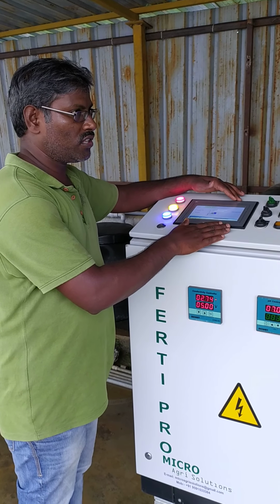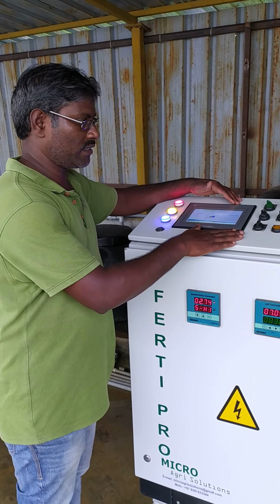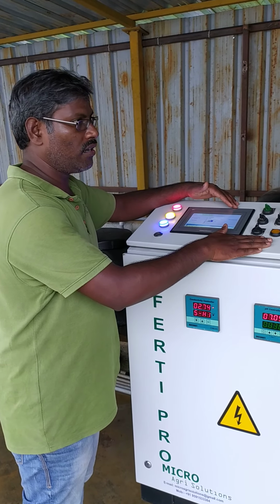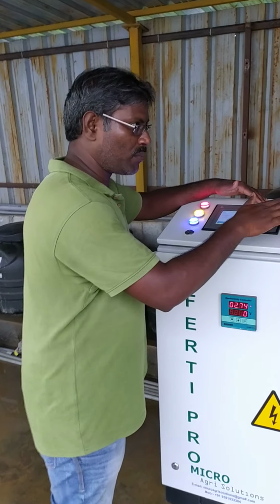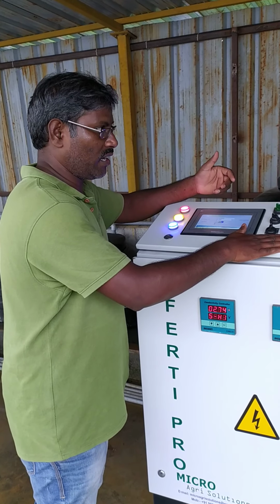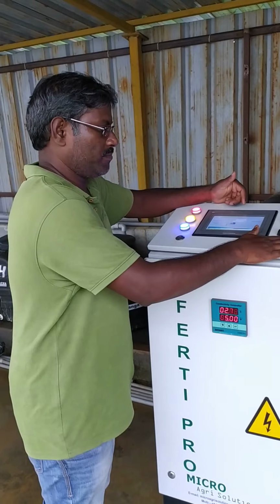As I was explaining about the fertigation process control settings, let's look into how the settings work here, how to do the settings, what kind of operation modes are available here, and how to set them and control in a fine way.